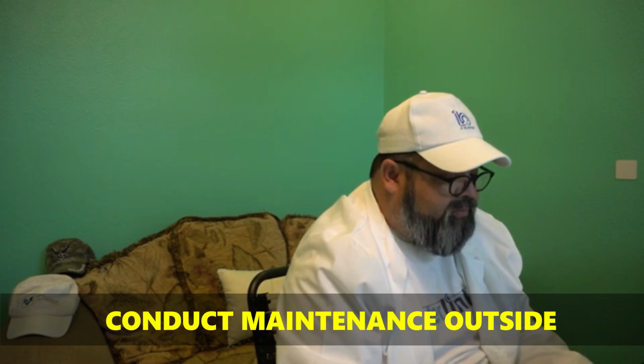Conduct maintenance outside operation hours if at all possible. This is just a recommendation. Sometimes it's very difficult to repair and maintain your equipment and facility during production. It's very risky for food contamination, so it's recommended that you perform those outside operating hours. Next part: temporary repairs must not pose a food safety risk and shall be included on a routine inspection.